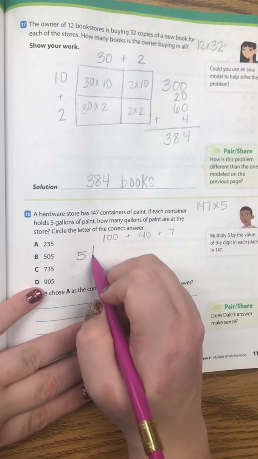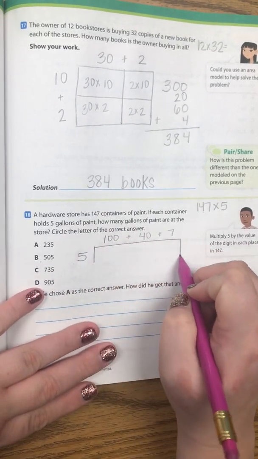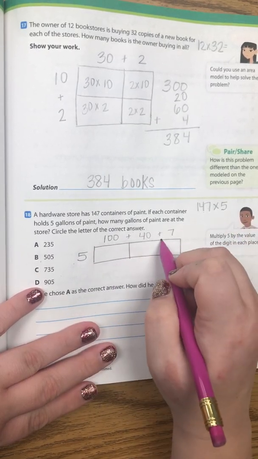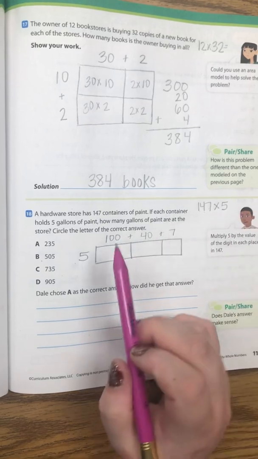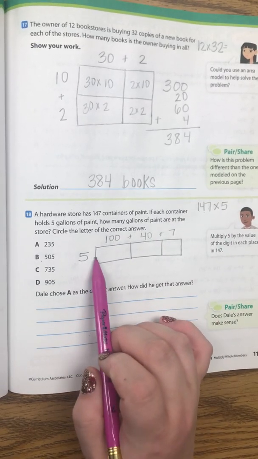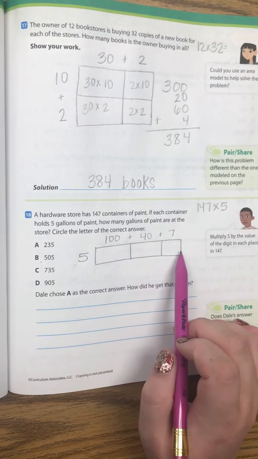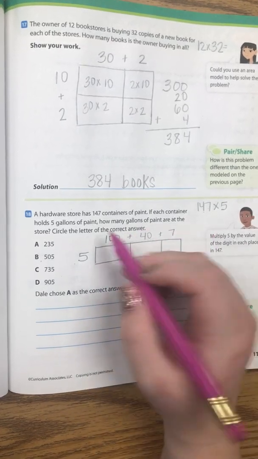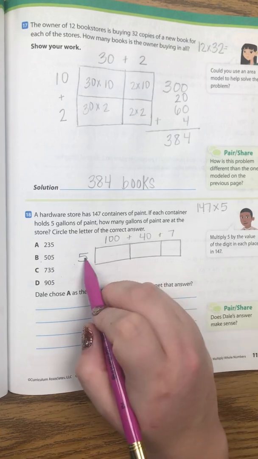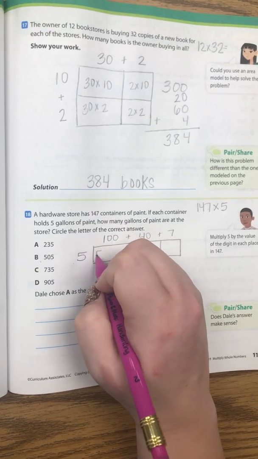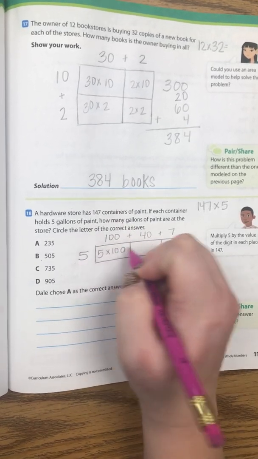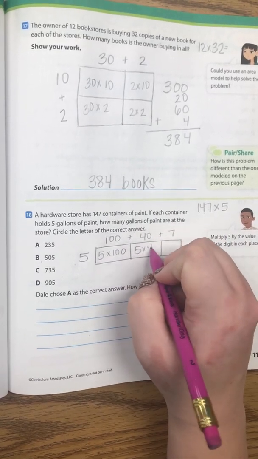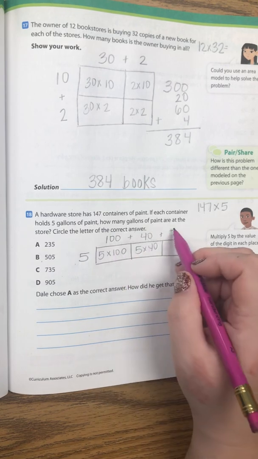Okay, so let's set up our box. Draw your lines where your plus signs are, and if you'll notice, this time there's no plus sign over here, so I don't need another row. I just need my 3 boxes here. In this box, I'm going to do 5 times 100. 5 times 40. 5 times 7.